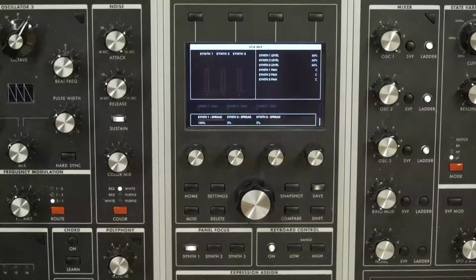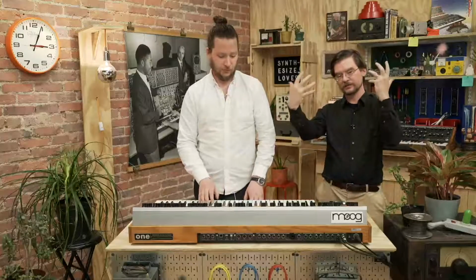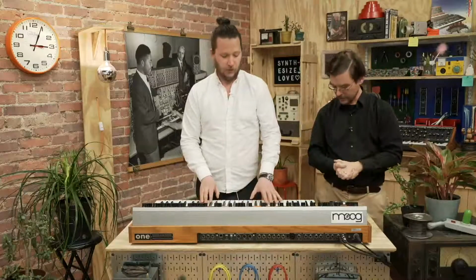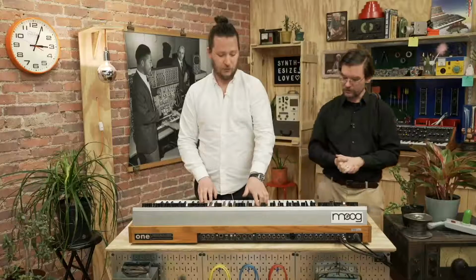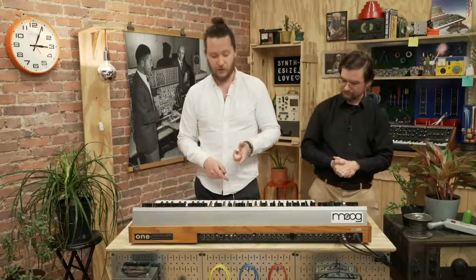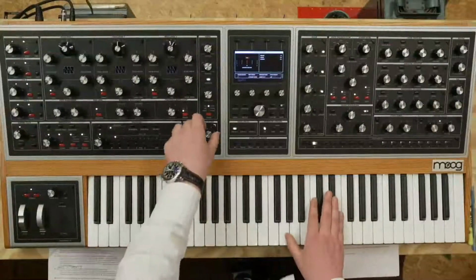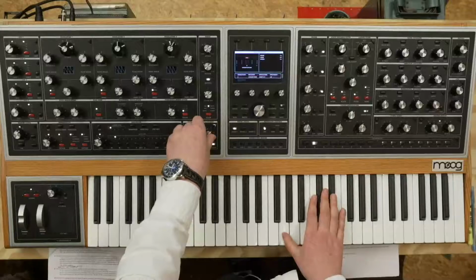And this is a great simple way to get a nice big spread on a patch. So that's something that people have requested for a while, and we hope you enjoy it. And if I can jump in, this works very well with the unison modes here. A little bit of detune makes it very obvious what's happening. Oh yeah, that's a great point.